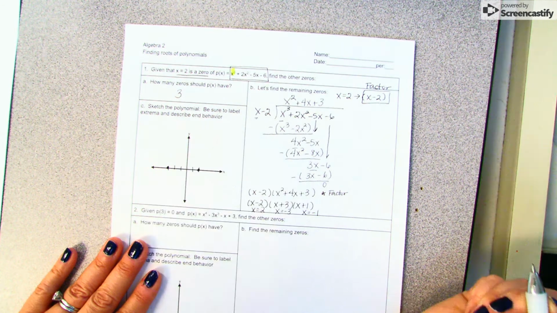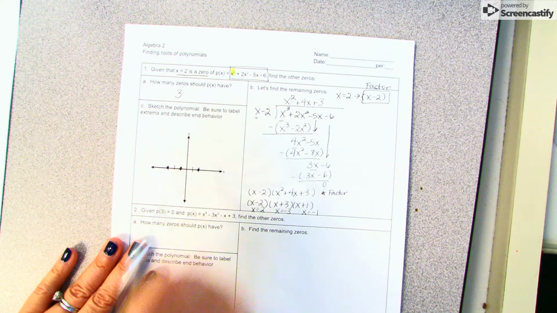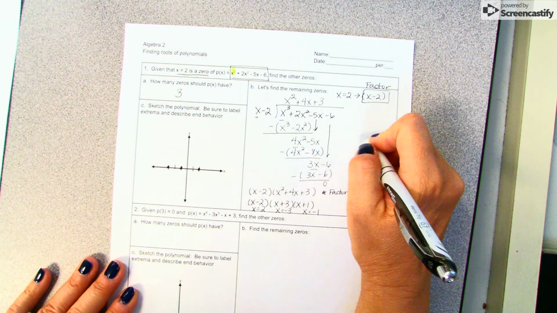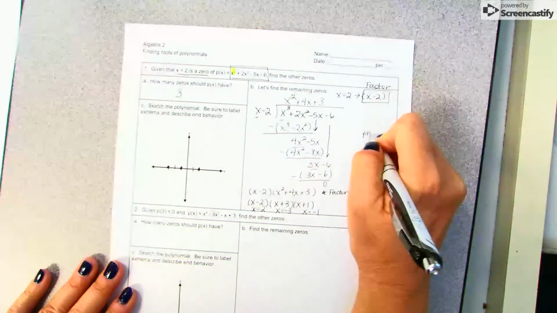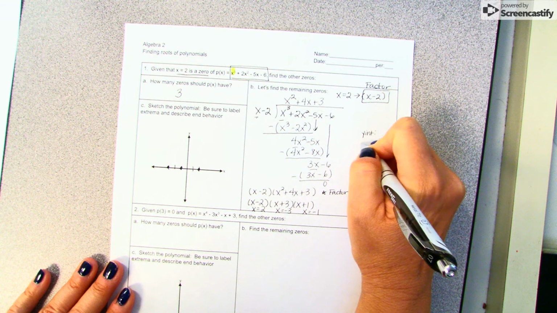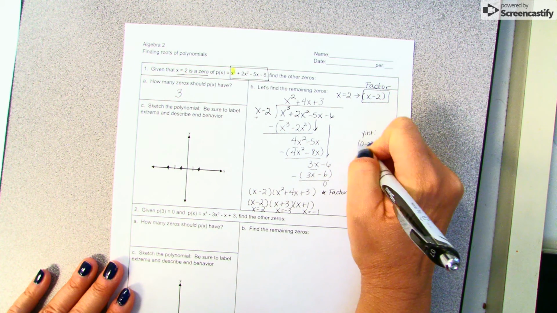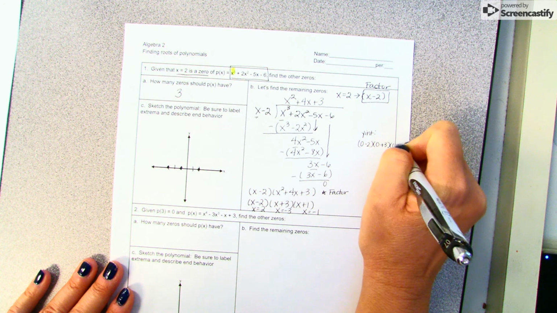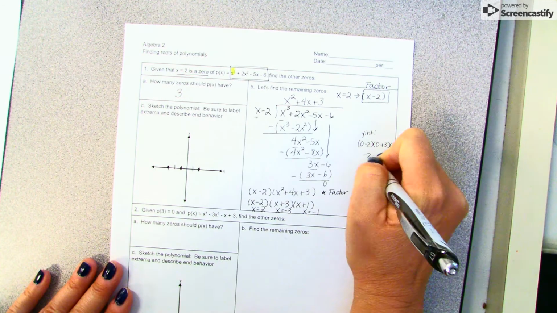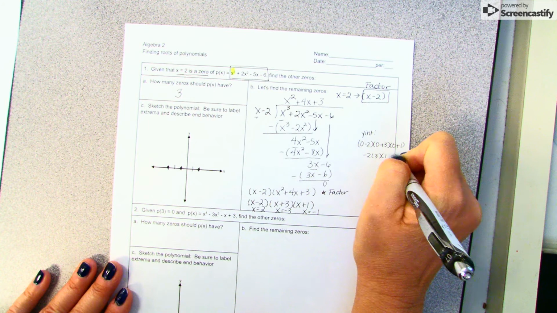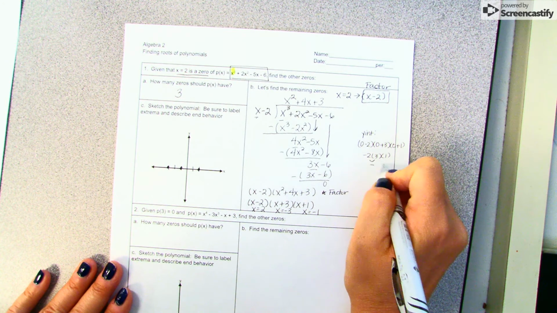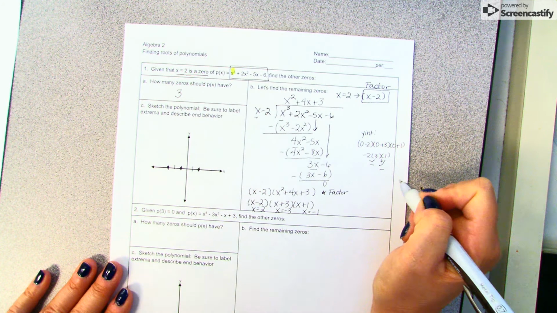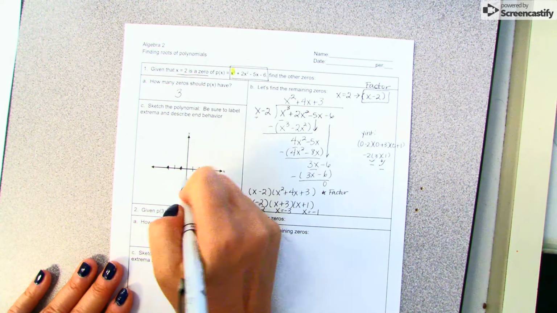So we need to figure out what's happening between all these points. We can find the y-intercept by plugging in a 0. So that's helpful. That gives us an idea of the behavior. So I have a negative 2 times a 3 times a 1. So this is a negative times a positive is a negative. So it gives me a negative 6 actually. Doesn't really matter. You don't have to give me the exact value, but that's fine.